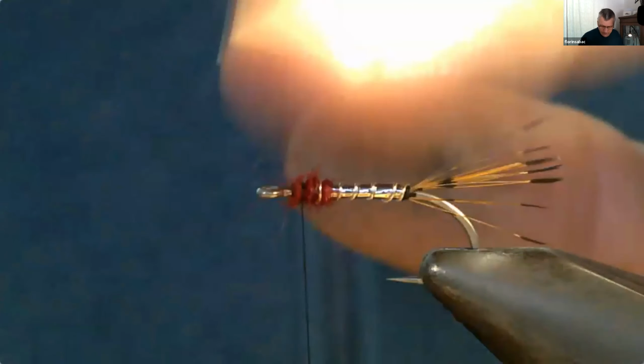Okay. So then wrap the hackle. A couple of turns is more than enough. Just one in front of the other. And don't worry about the fact that they're perpendicular to the hook shank for now. That's okay. Just secure the stem. And trim.